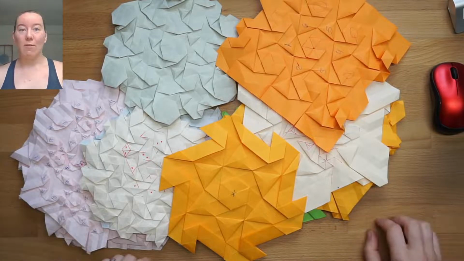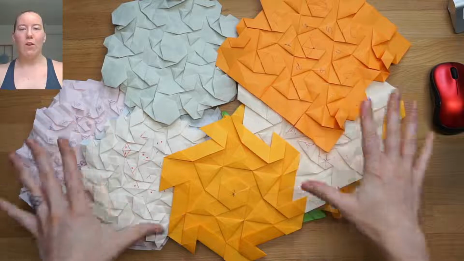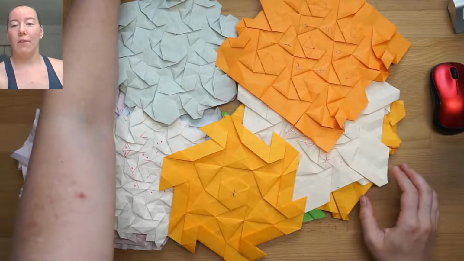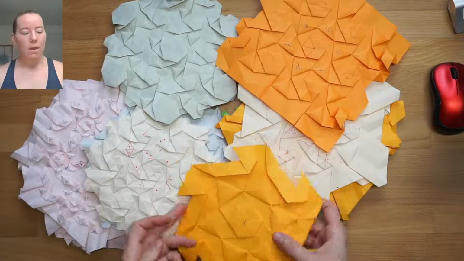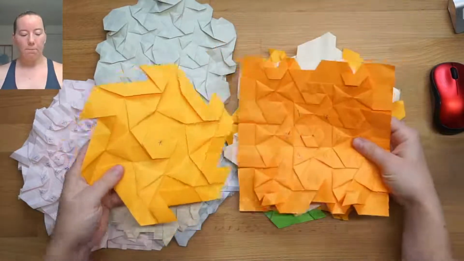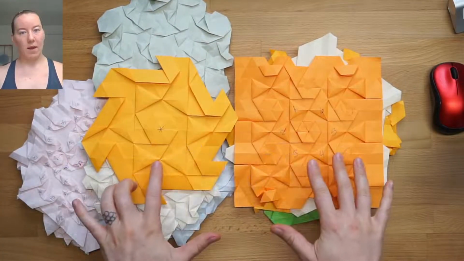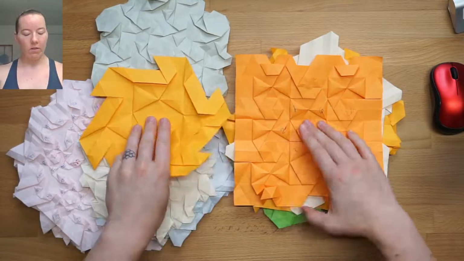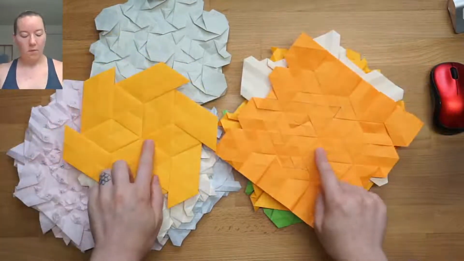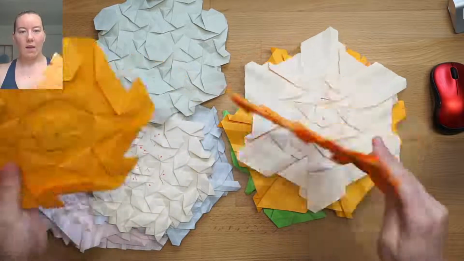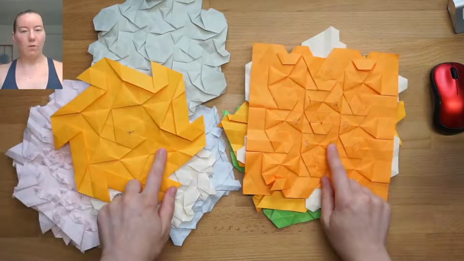Let's dive right in. So first, I want to talk about these examples that I have right in front of me. The first one is these two pieces. It's the same exact pattern. I've got a closed hexagon, so that's a closed back and a closed triangle.